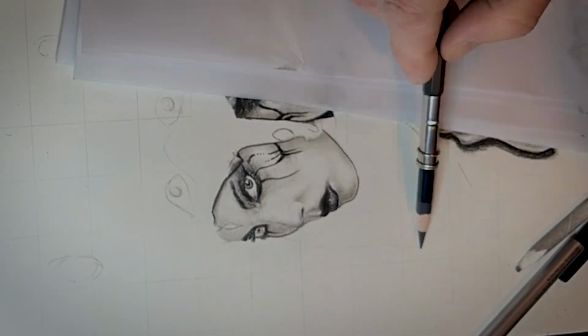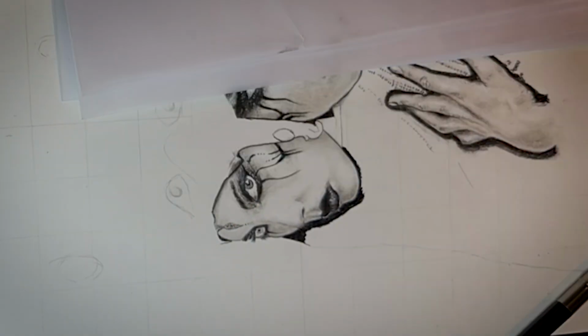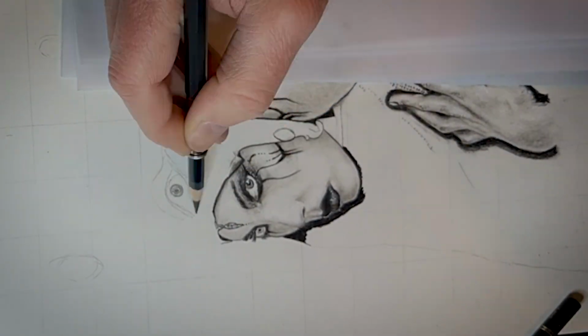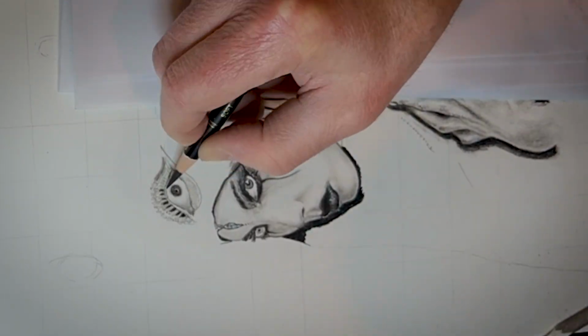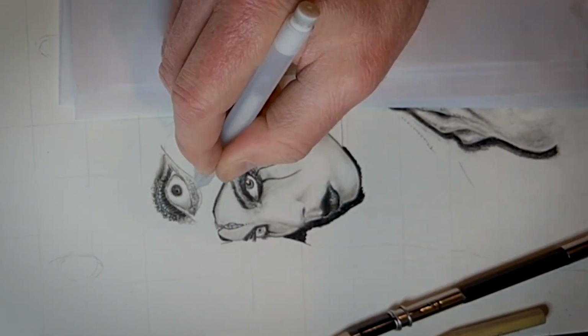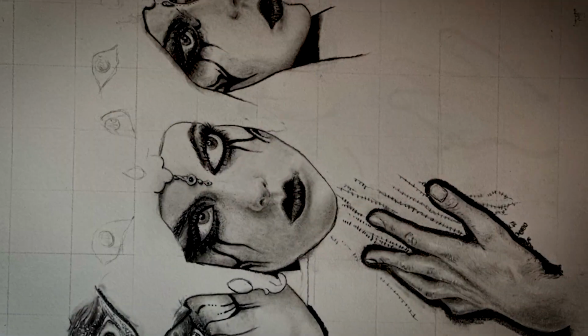Going over here and using a lot of blending to get tonality in the face. And nowadays I use makeup brushes for that, and it works really well, as you might imagine. But back then I was just using the little tortillon blending sticks, little wrapped paper.